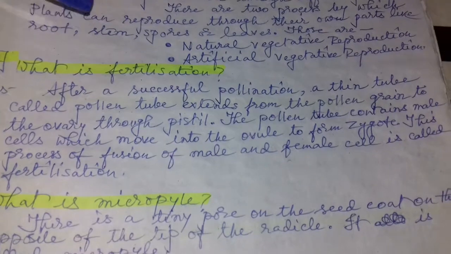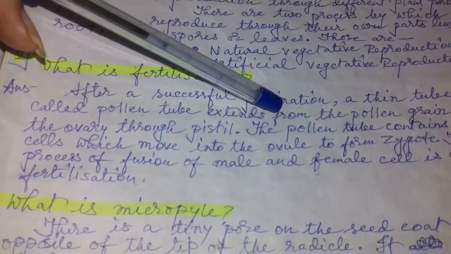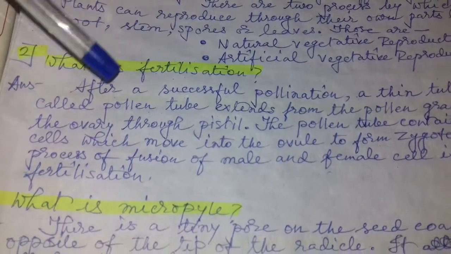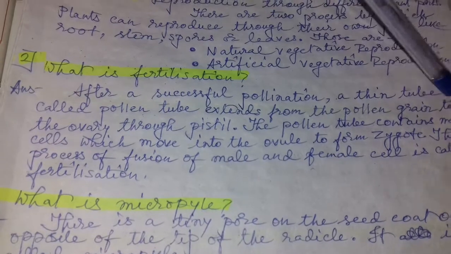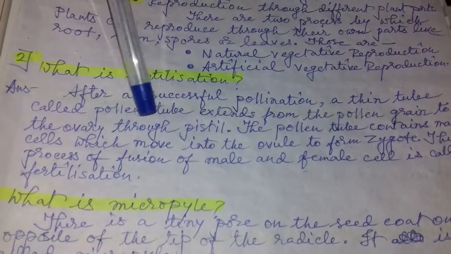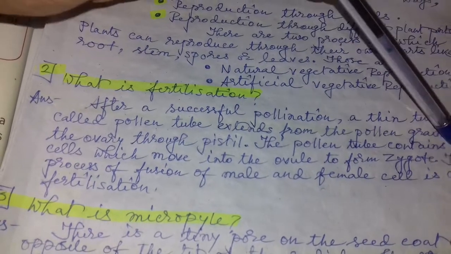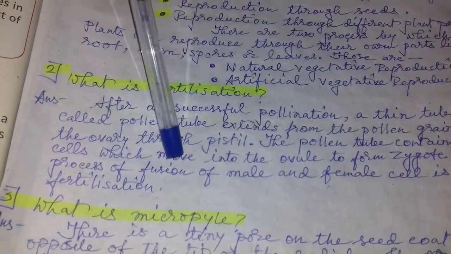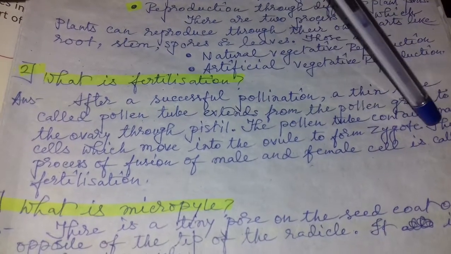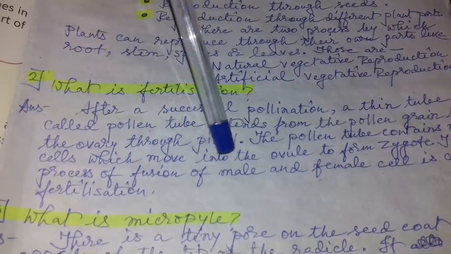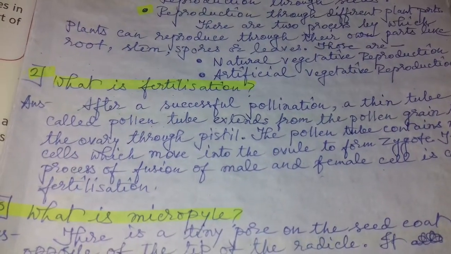Next, what is fertilization? After a successful pollination, a thin tube called pollen tube extends from the pollen grain to the ovary through the pistil. The pollen tube contains male cells which move into the ovule to form zygote. This process of fusion of male and female cell is called fertilization.